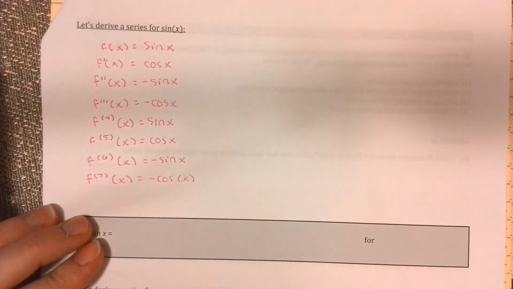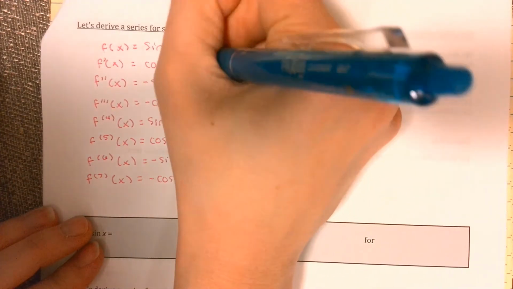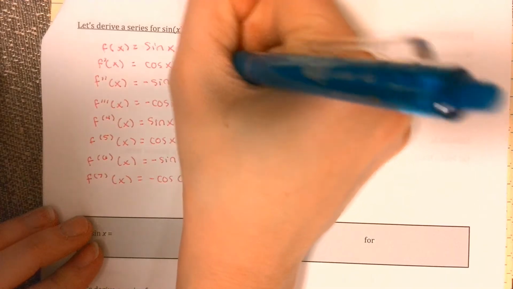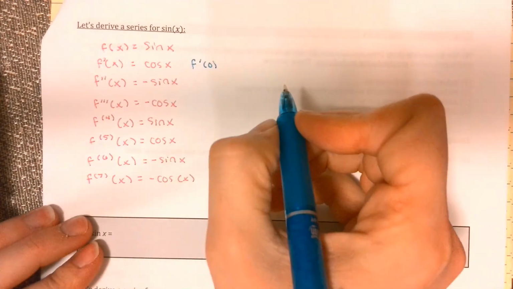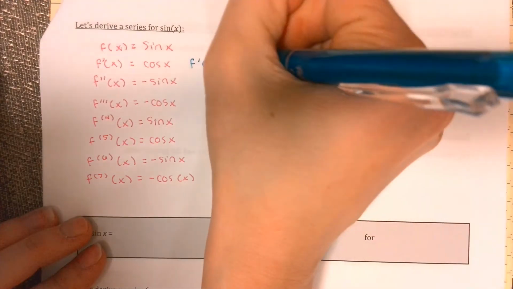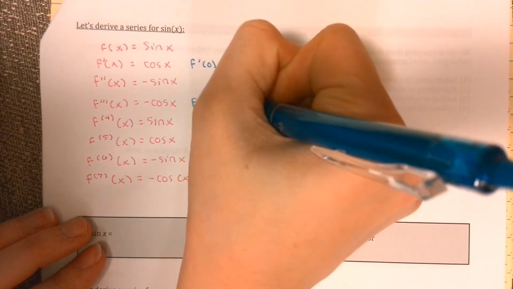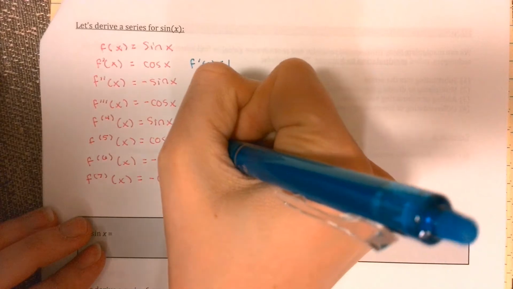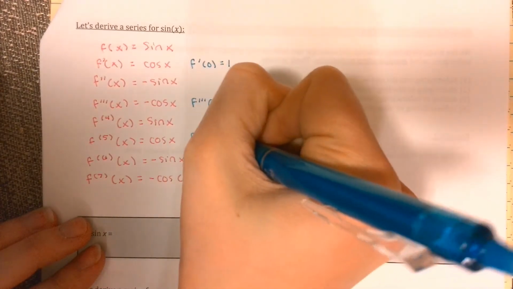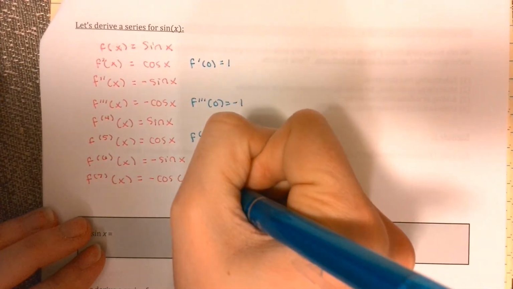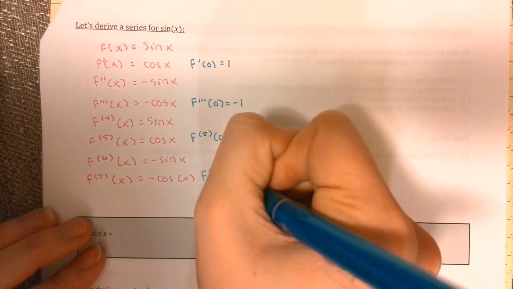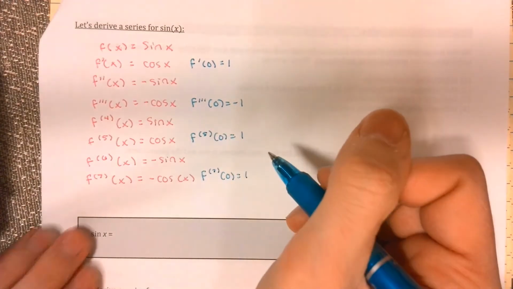Now, I don't have to worry about the ones that are going to be 0. So I'm just going to say that f prime of 0, because remember I'm looking for a Maclaurin series, is 1. F triple prime of 0 is negative 1. The fifth derivative at 0 is 1. And the seventh derivative at 0 is negative 1.